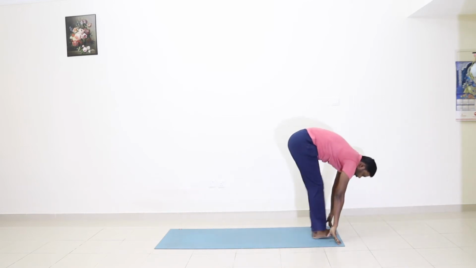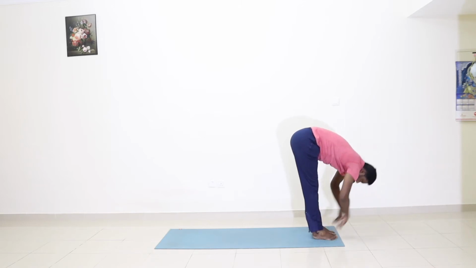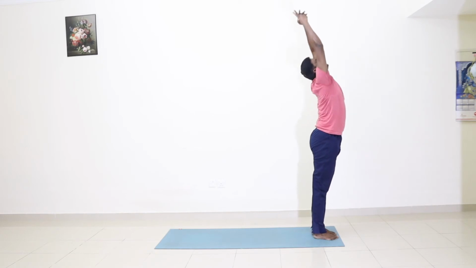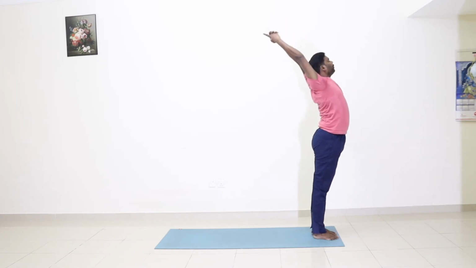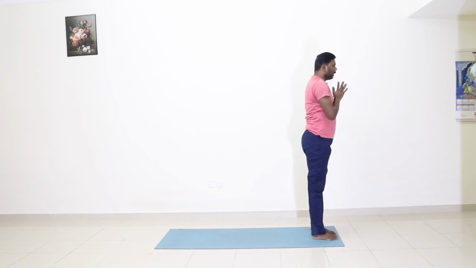Exhale, feet together, Uttanasana, forward fold, and look between the knees. Inhale, lift your body up, raising your arms, pull your shoulders, pointing the fingers towards the back to extended mountain pose. Exhale, palms to the heart. We will do it on to the left side.